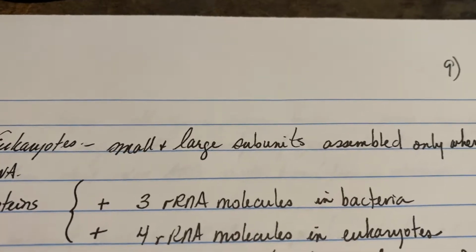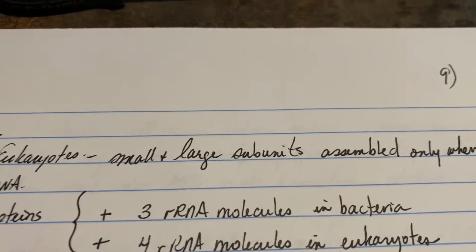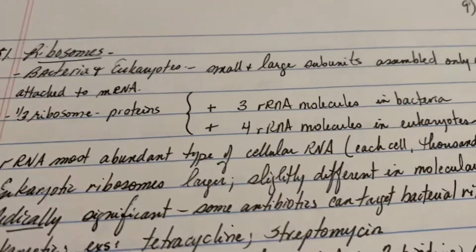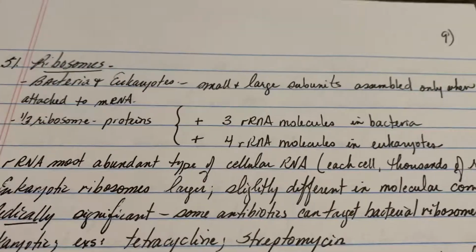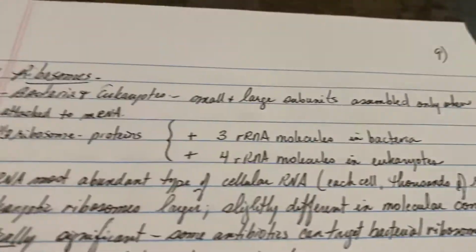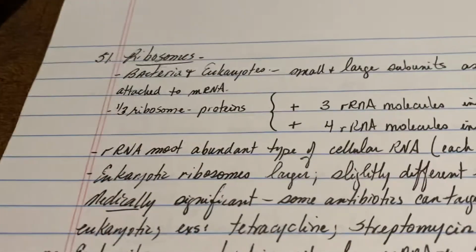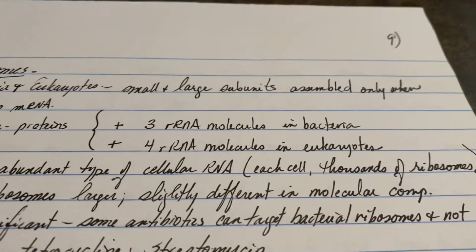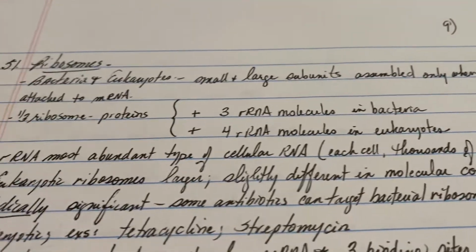In eukaryotes, you have 4. The ribosomal RNA is the most abundant type of cellular RNA. There are thousands and thousands of ribosomes. Eukaryotic ribosomes are larger, and they're slightly different in their molecular composition.